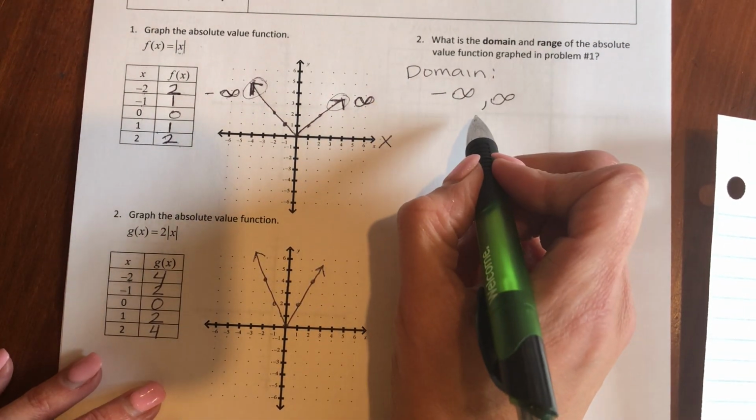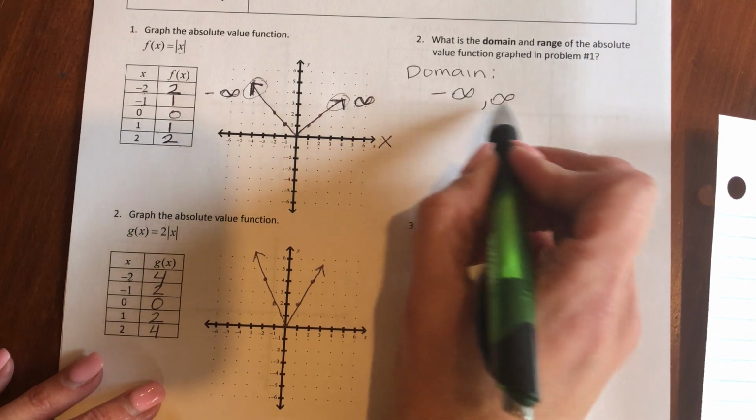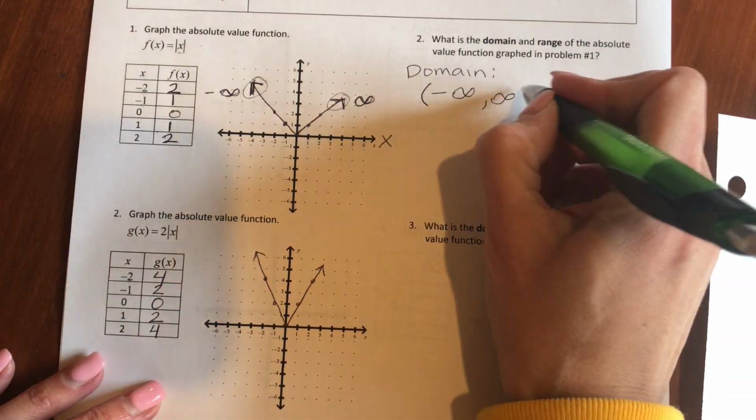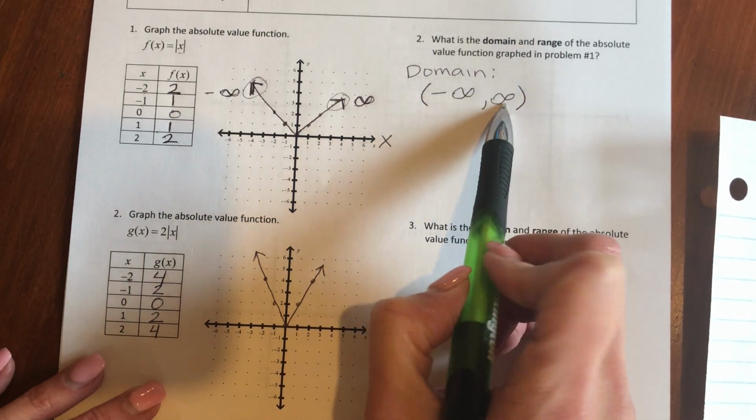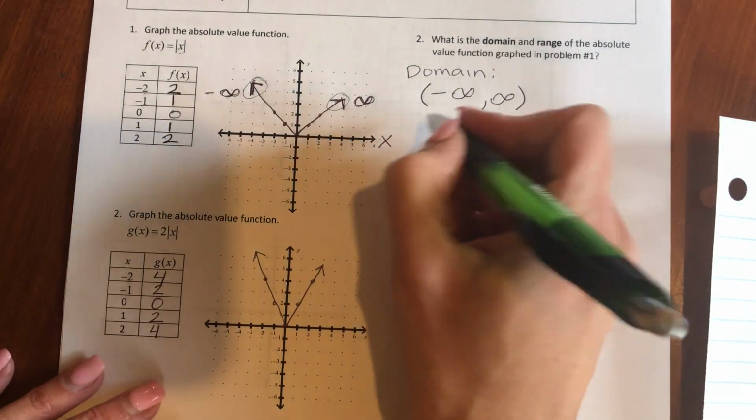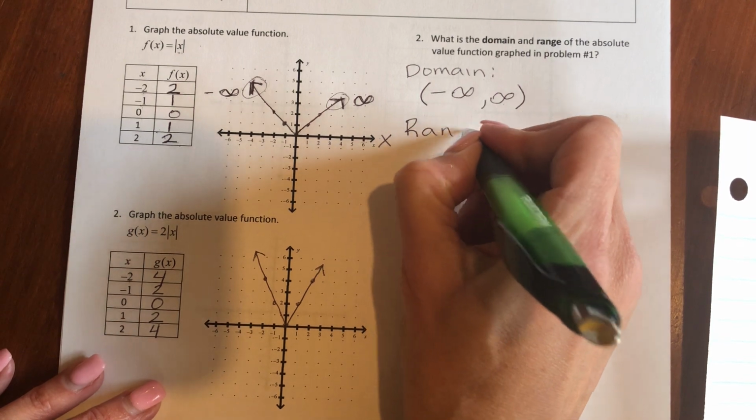Now, using interval notation, infinities always get parentheses. So the domain is negative infinity to infinity. Now let's look at the range.